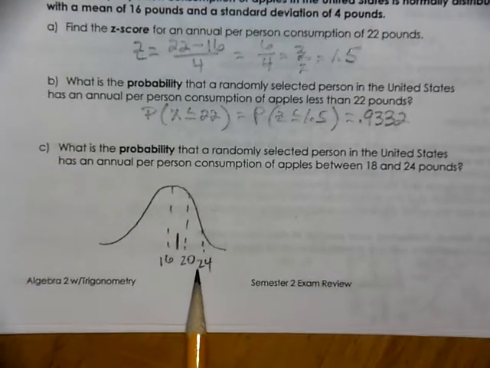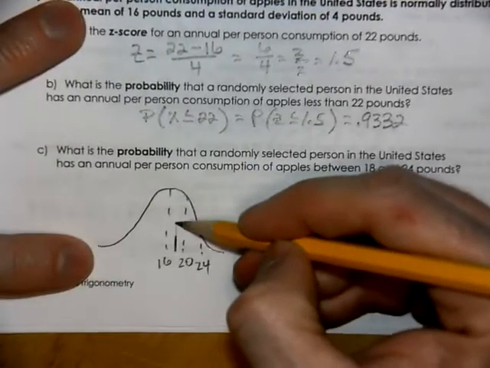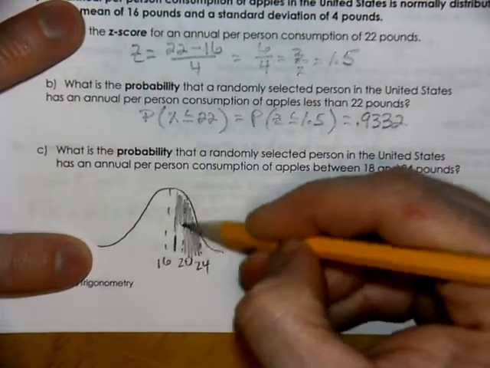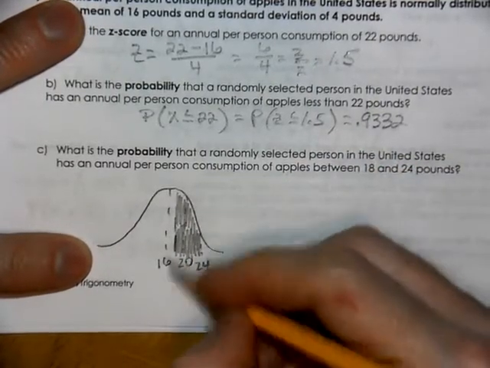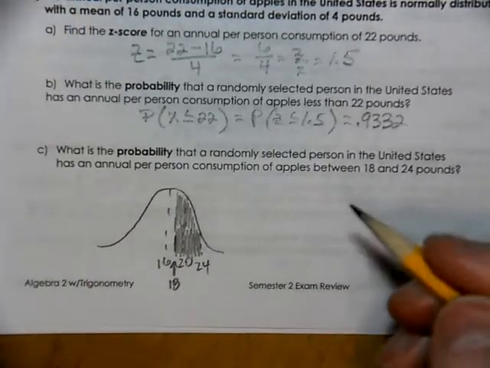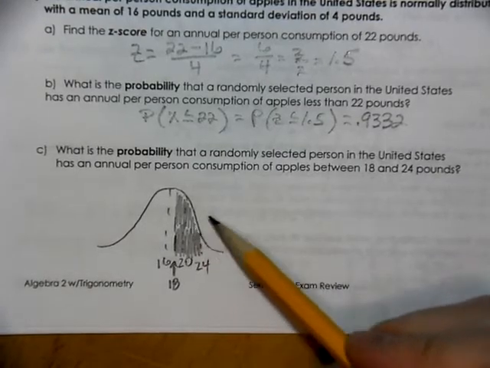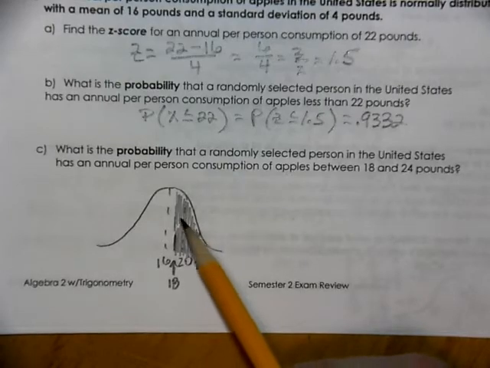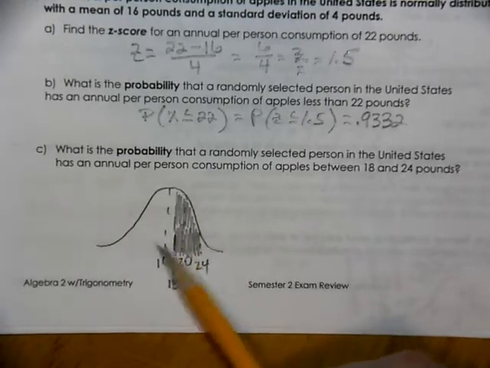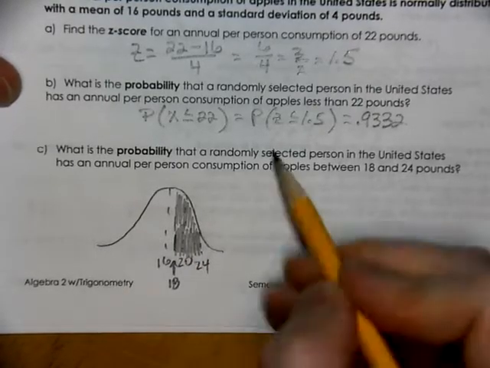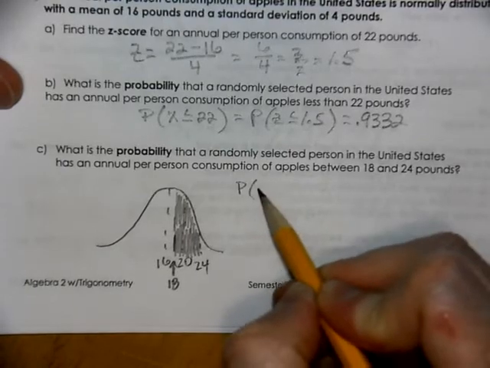So to determine what percentage of the data is in between that amount, we know that this is 13.5, so this is going to be more than 13.5, but we can't tell by looking at this. We're going to need to know what percentage of the data is less than 24.